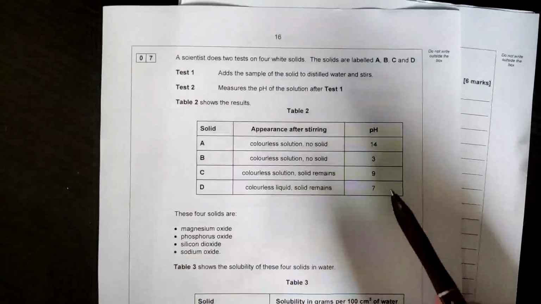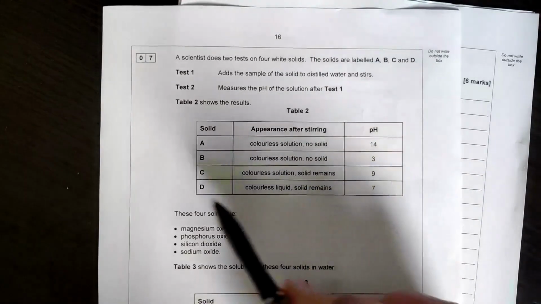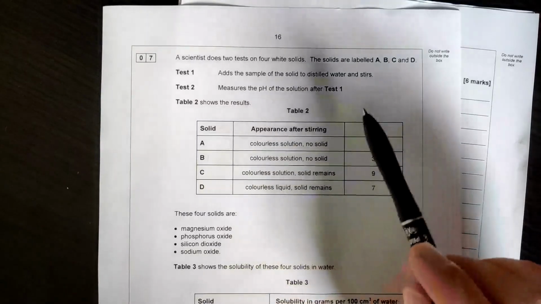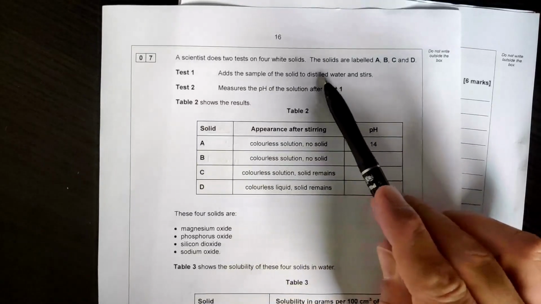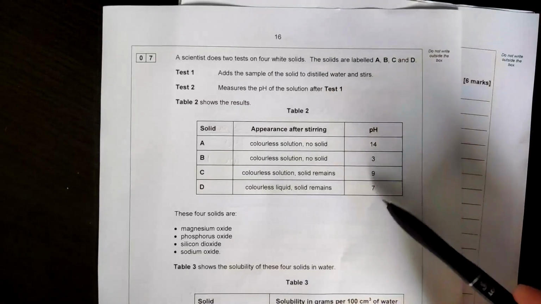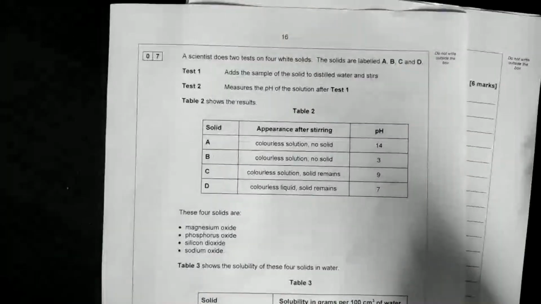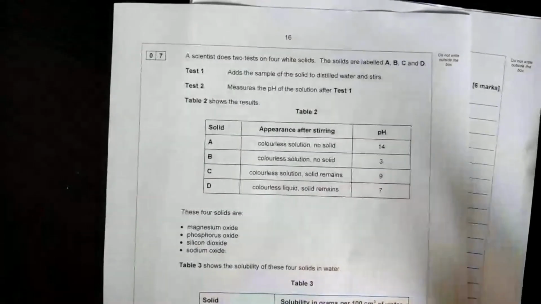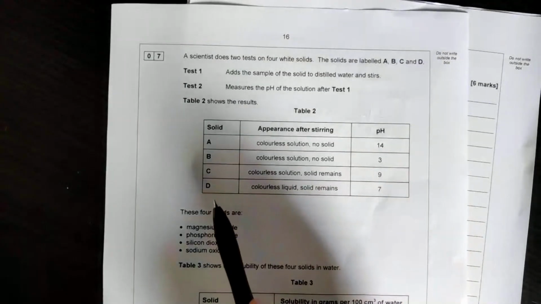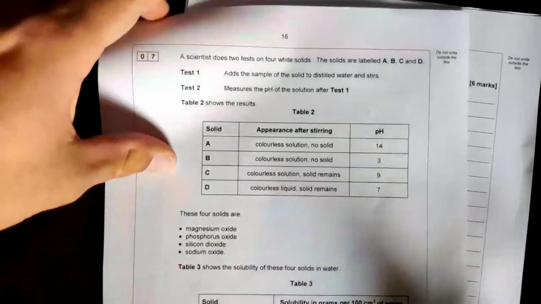However, we also have a pH of 7, and the solids were being mixed with distilled water, and water has a pH of 7. So putting 2 and 2 together, I am able to explain my decision by saying that solid D is silicon dioxide. So let's write that one down first.